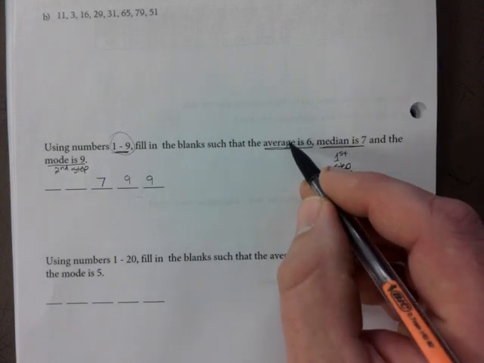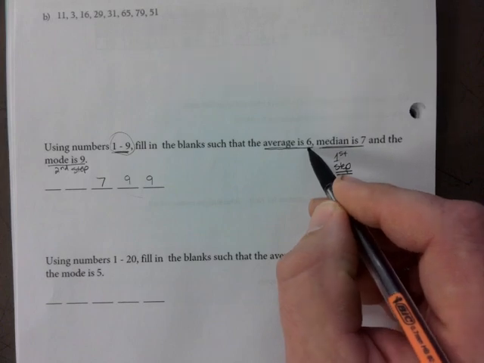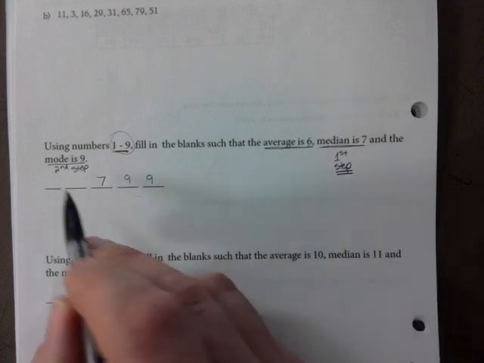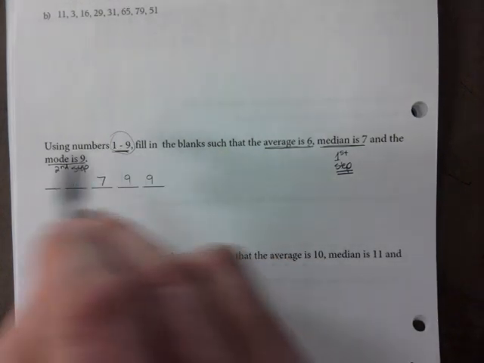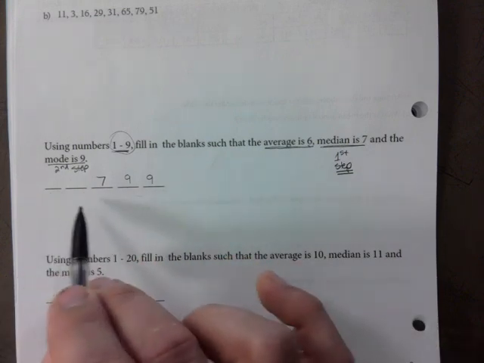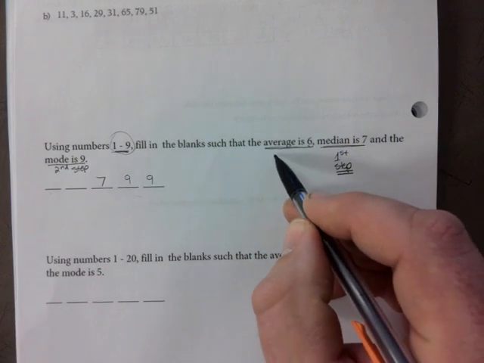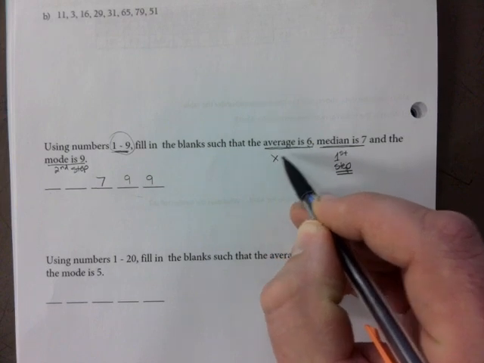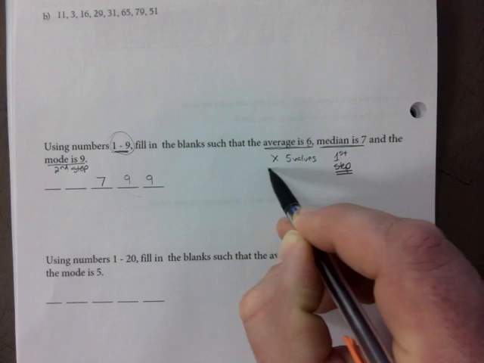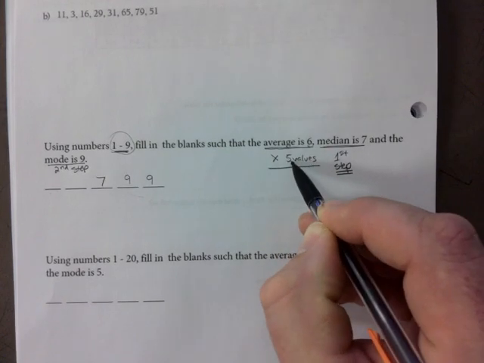How did we get an average of 6? What did we do to our sum to get that 6? We divided it by what? How many values would we divide our sum by? 1, 2, 3, 4, 5, right? 5 numbers. So what I do here is multiply that by 5 values. 6 times 5.